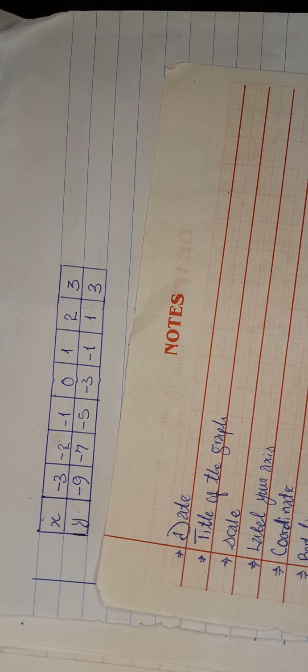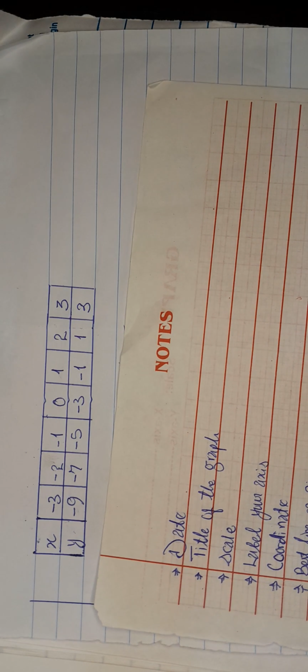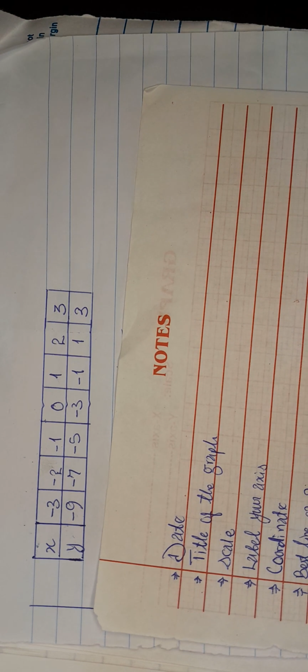If it's another subject, maybe you are asked to plot a graph of, let's say, the current against the voltage. If the current is on the y-axis, you need to specify at the axis that this axis is for current, while this axis is for the volt. Okay, so the axis needs to be labeled together with the units.